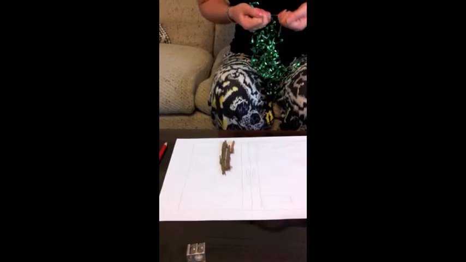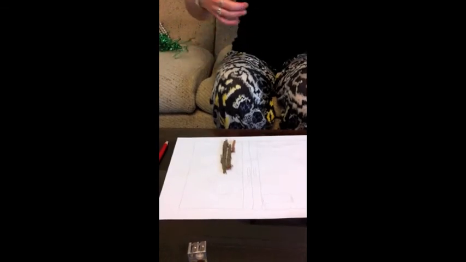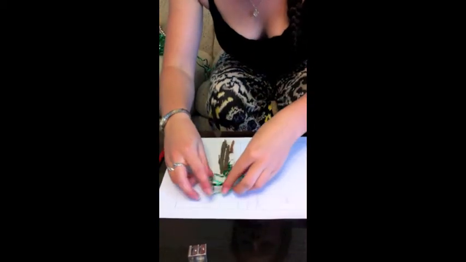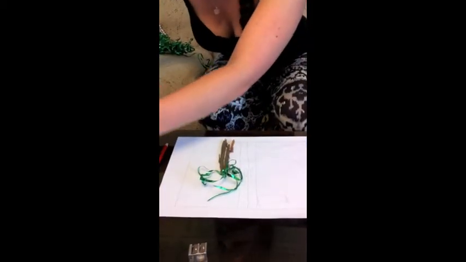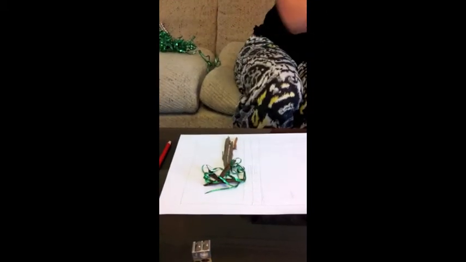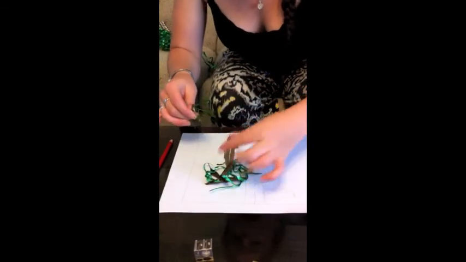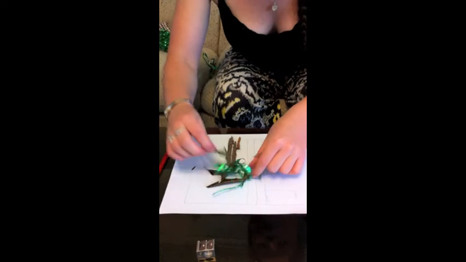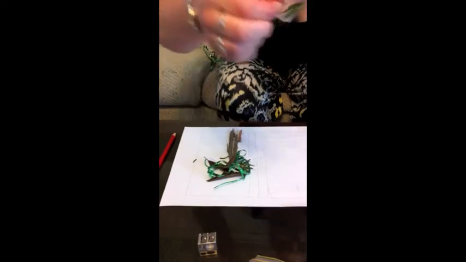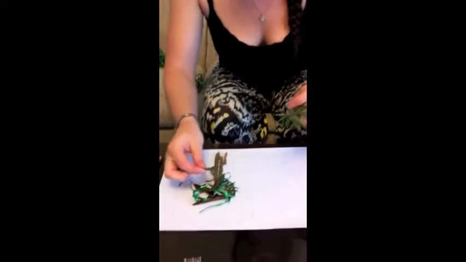Then I might want to get some tinsel to go in my tree, and I don't have any scissors. That's going to go in my tree, as well as some leaves, and I'm going to get some of these leaves that I had from my previous video, and some of these have little bits on them, which can be great for effect as well.